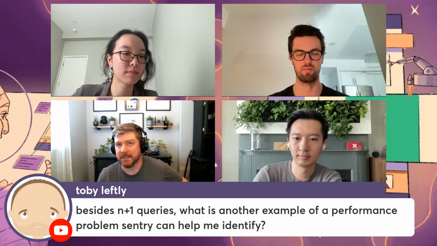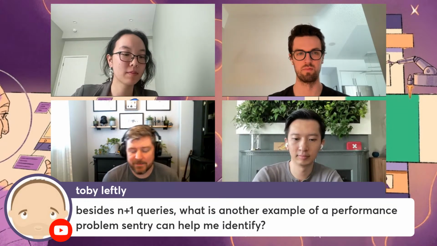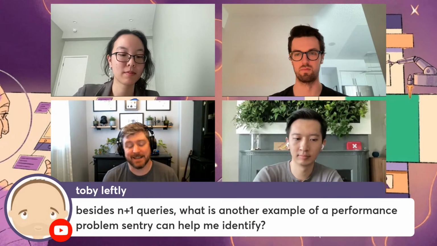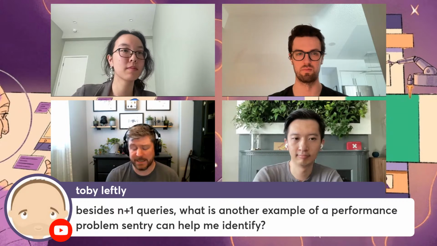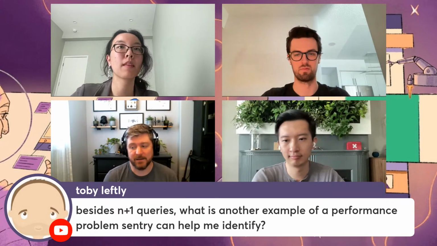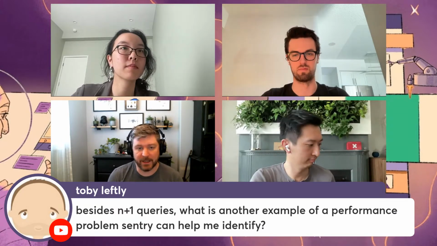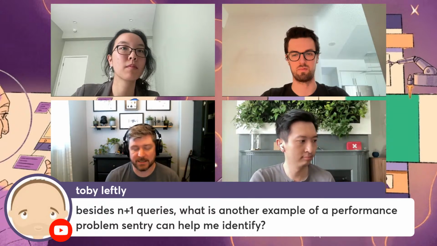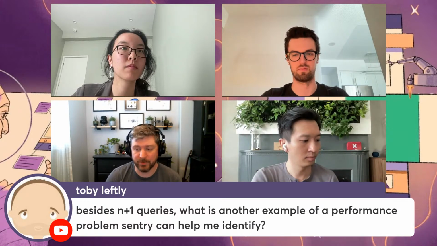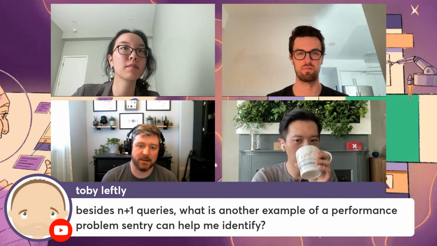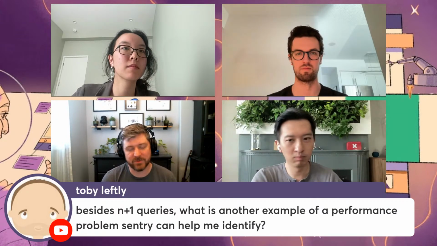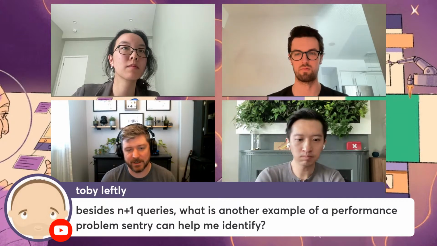Yeah, good question there, Toby. So right now we have 7 detectors that will create performance issues for you. Render blocking asset is a good one to highlight on the front end. Anytime that you're loading a large asset that is preventing the page from actually rendering your largest contentful paint, that tends to be a frustrating experience for users if that drags on too long.